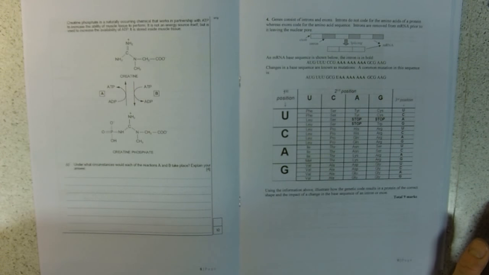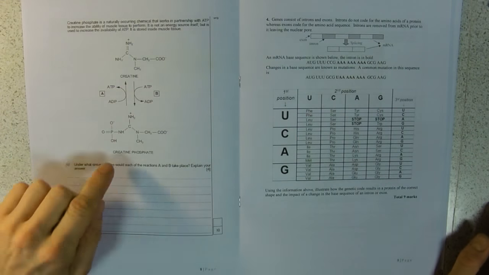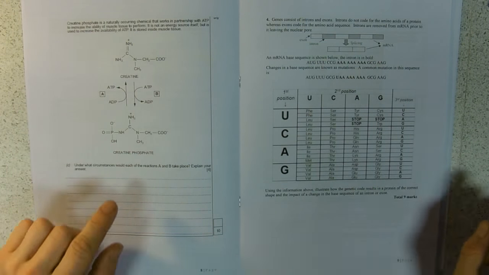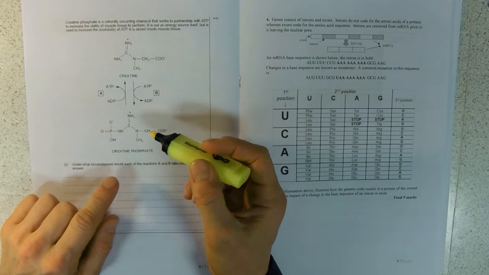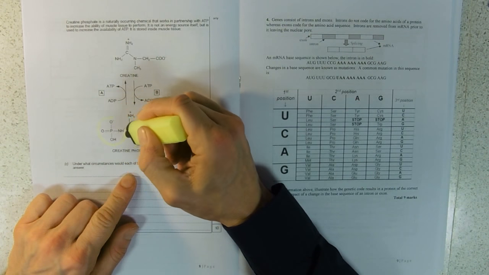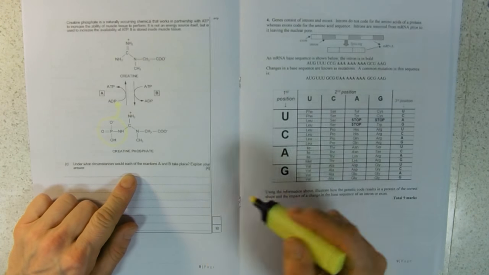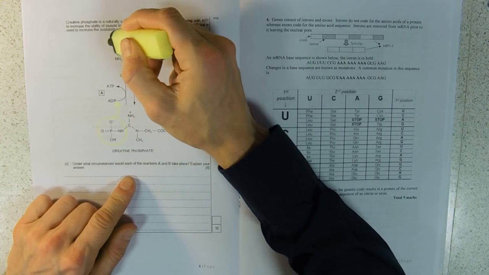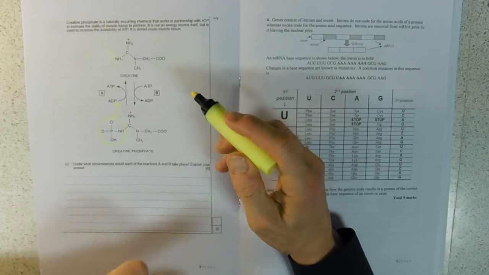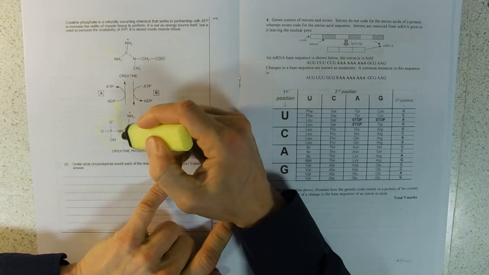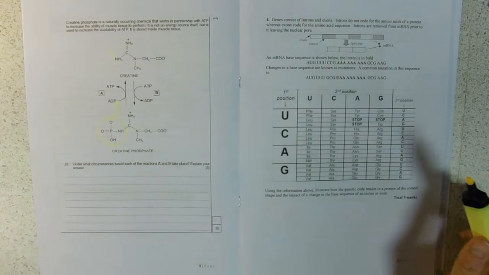This is slightly more tricky. Creatine phosphate, which is this one down here, essentially supplies phosphate to ADP to make it into ATP. So you can see this phosphate here is going to get put onto ADP to make it into ATP, and it's gone now. And the other way around, we can use ATP to get the phosphate and put it onto creatine to make it into creatine phosphate.